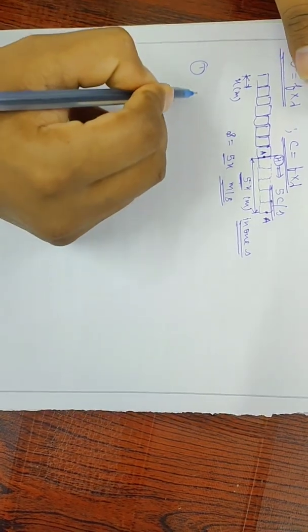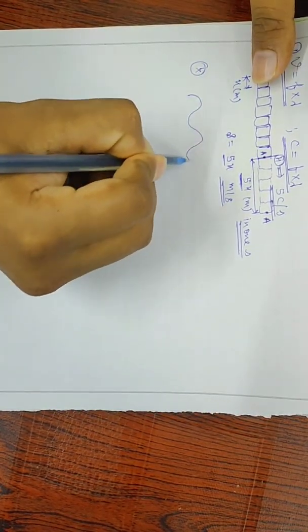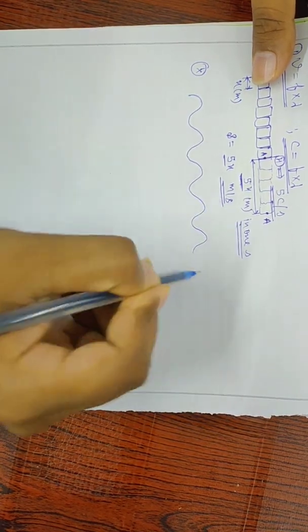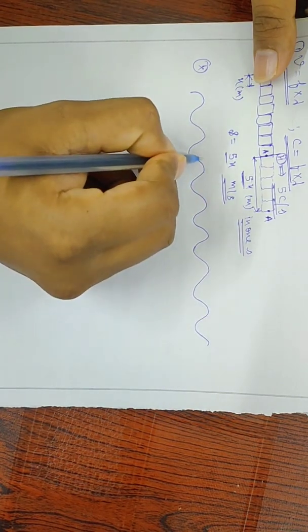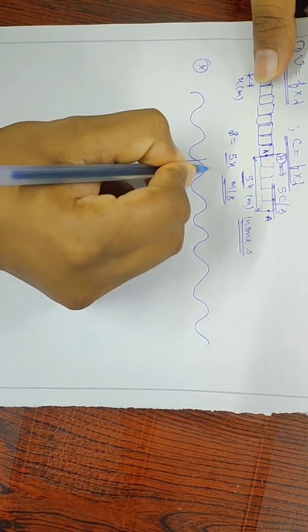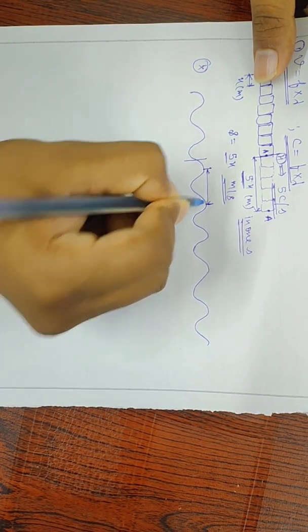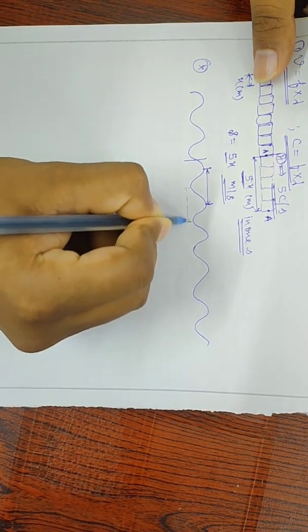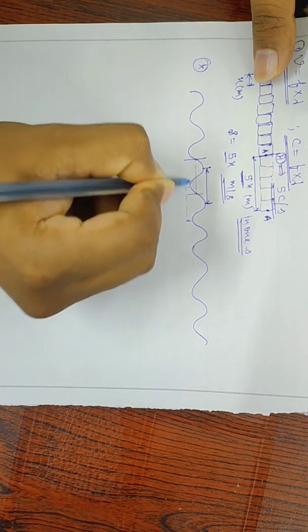Analogous to this example, now let's come to the speed of a wave. Suppose this is a wave which is having wavelength lambda. Can you recall what is the wavelength of a wave? Wavelength is nothing but the distance between two successive crests or two successive troughs. Or you can say this distance. This will also be equal to lambda only.